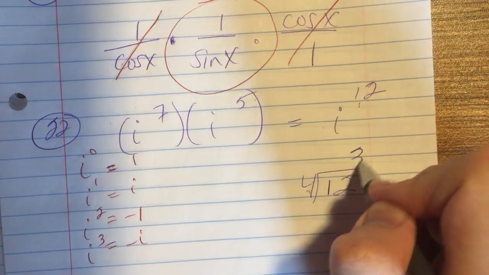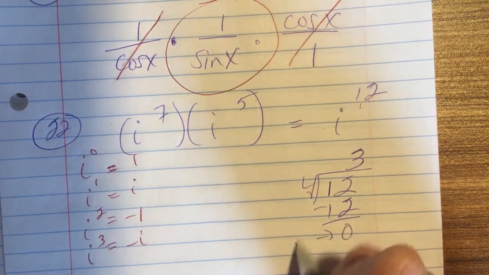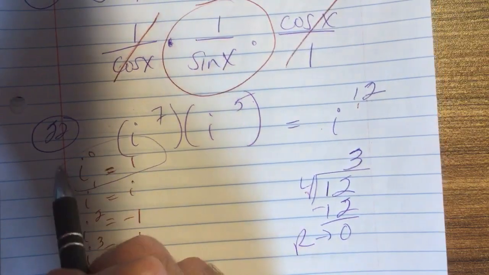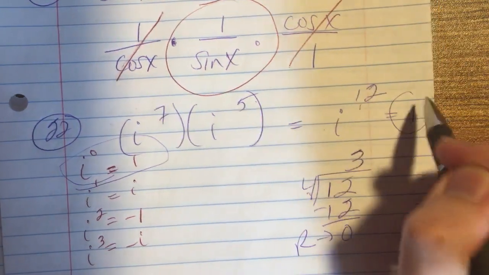That's why we divide the power by 4, since there are 4 options. And that's going to come out as 3. And then you're going to look at your remainder. Your remainder is 0, so that's why we're going to go for i to the 0th power. So this expression, i to the 12th, is equal to a positive 1.